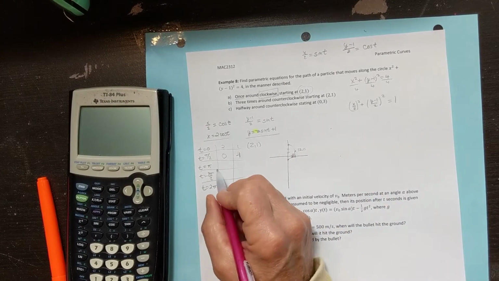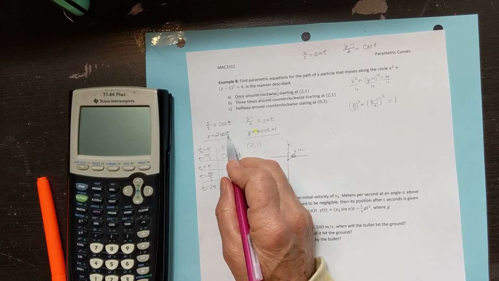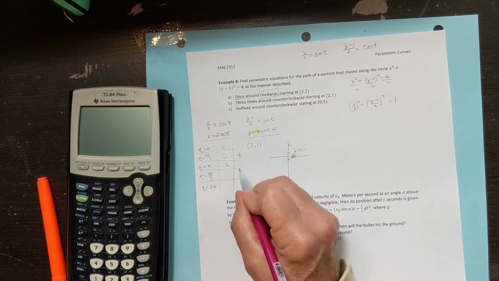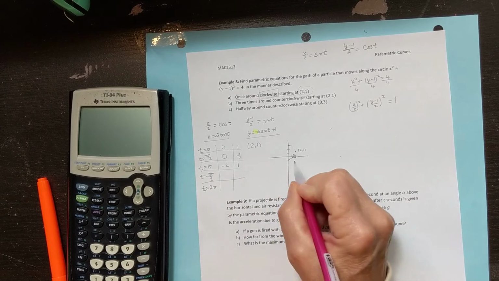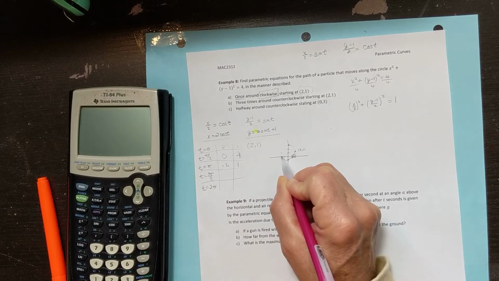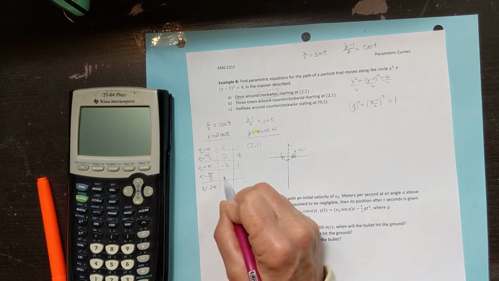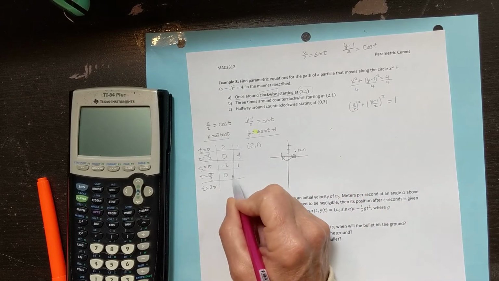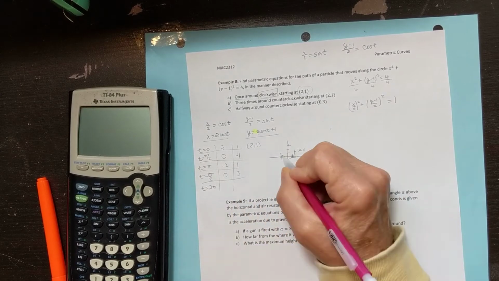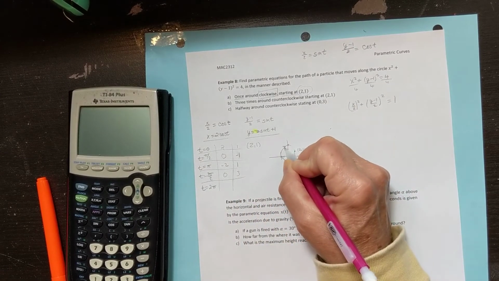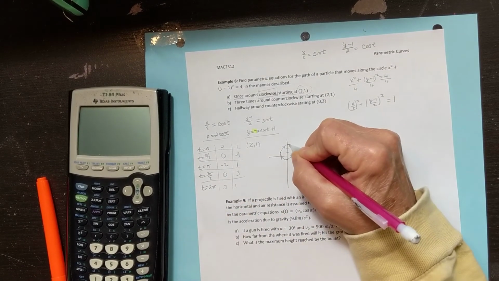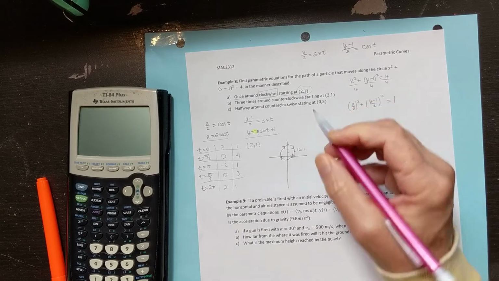Let's keep going. The cosine of pi is negative 1. We're at negative 2. The sine of pi is 0. We're at negative 2, 1. So now we're over here at negative 2, 1. All right. And then at 3 pi over 2, we're at 0. This is going to be a positive 2 plus 1. We're at 0, 3. Okay. And then at 2 pi, we're at 2, 1. Back around.